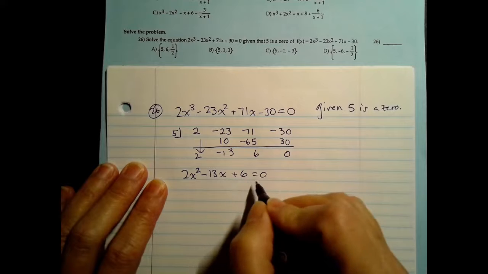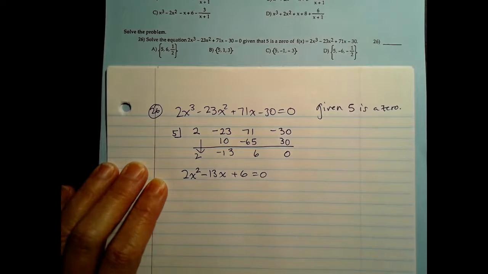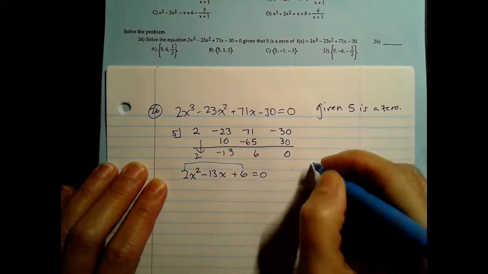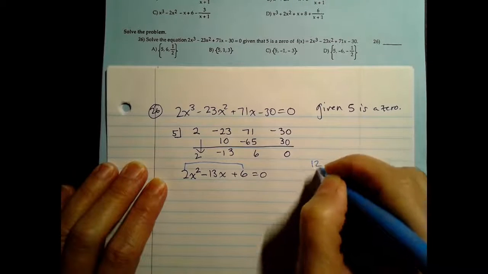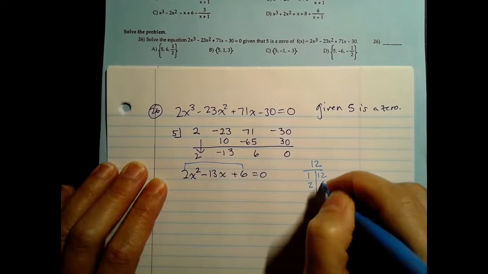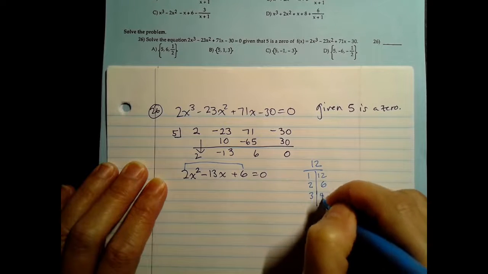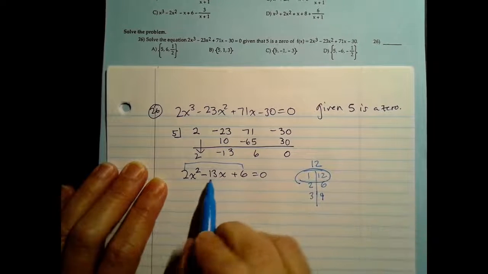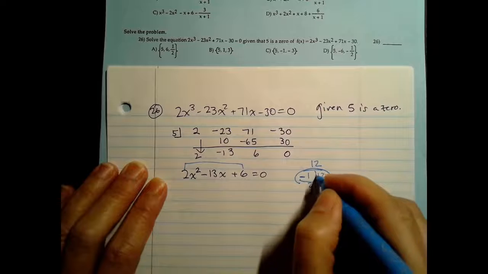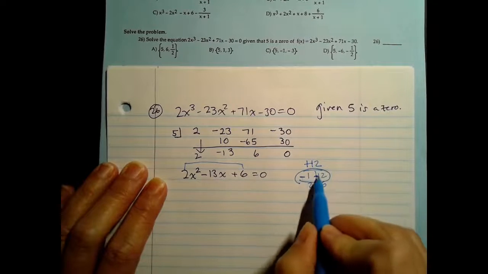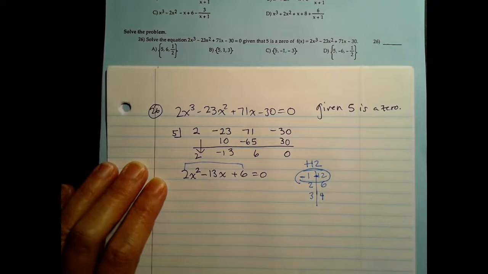And now I can factor that one. So we can use the factoring method that I showed you guys in class. Since it doesn't start with the 1, then we can multiply 2 times 6, which is 12. And so how can I get a 12? 1 times 12, or 2 times 6, or 3 times 4. My factors need to add to make 13, so I know it's going to be the 1 and 12. My 13 is negative, which meant that they have to both be negative. A negative times a negative is a positive, and then a negative plus a negative is a negative.